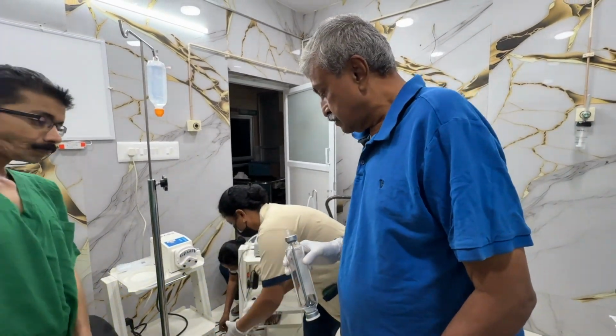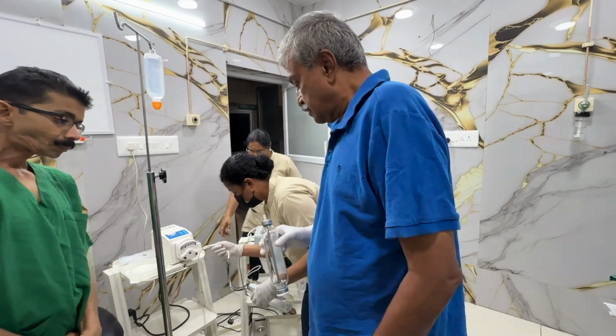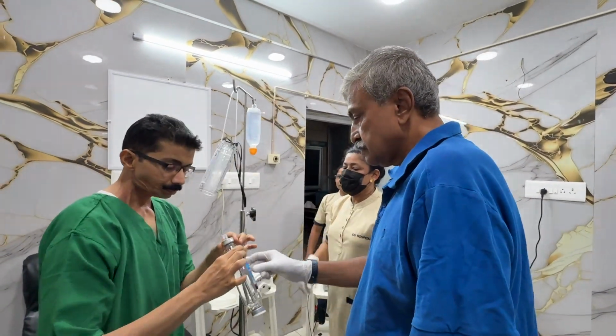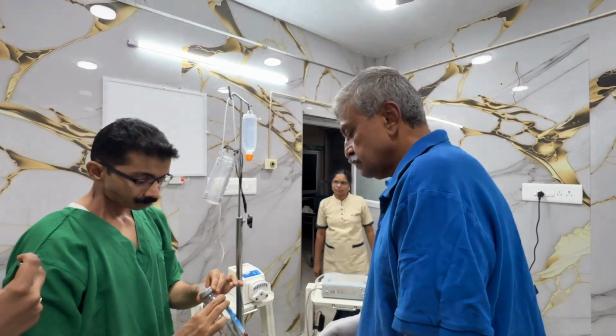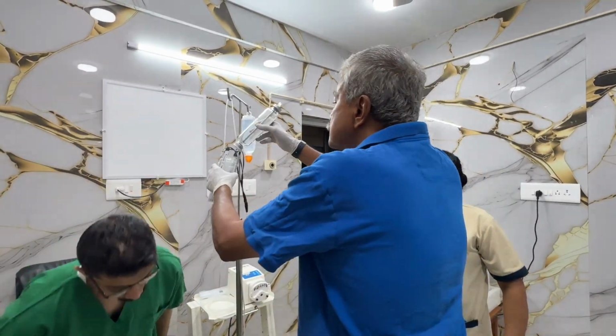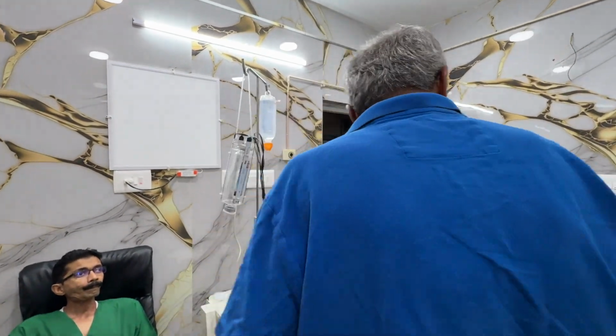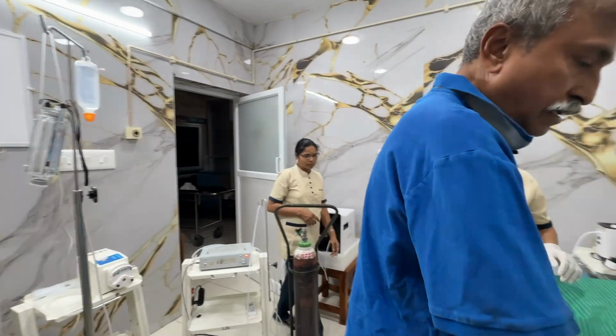We can temporarily keep the bottle in the hanger while we prime the transfusion set.